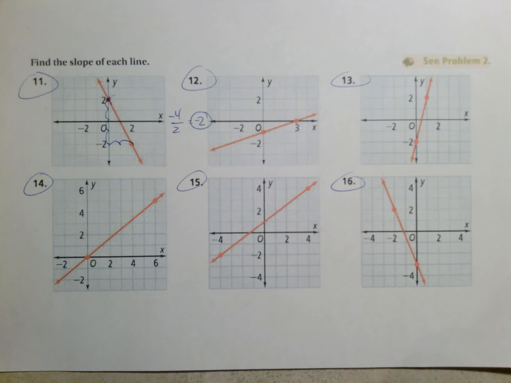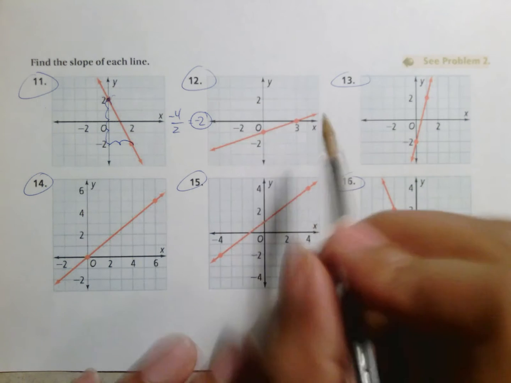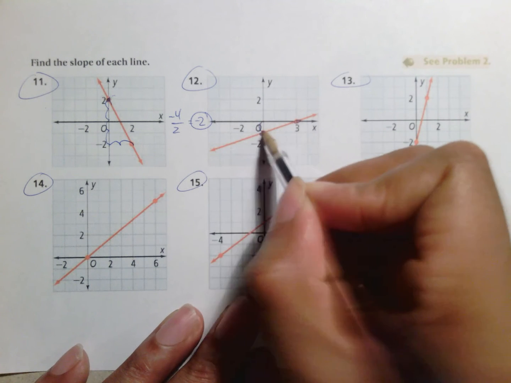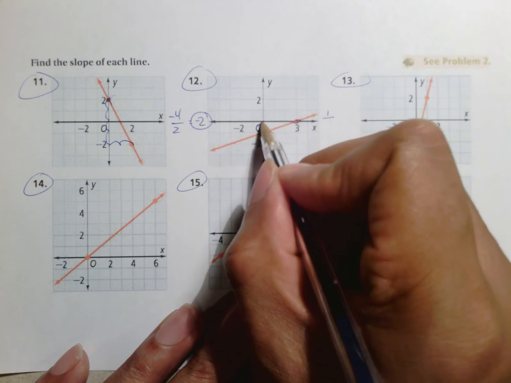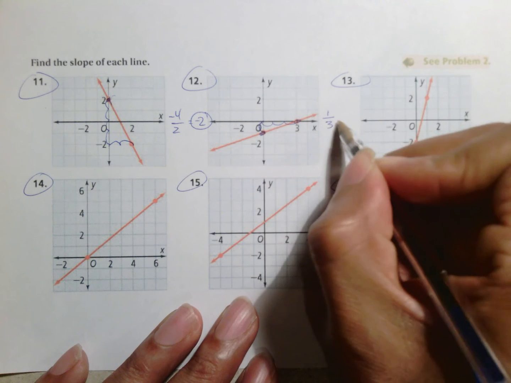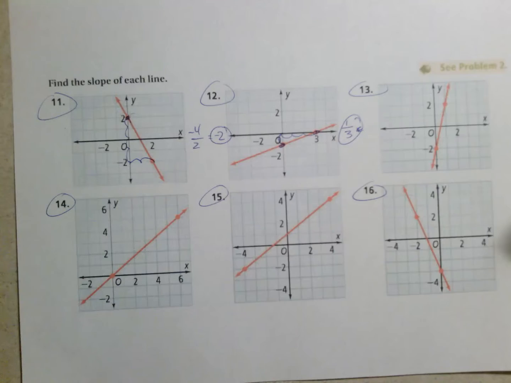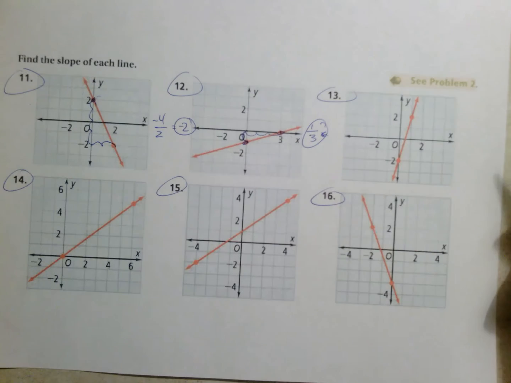If you were asked to find the slope of this one, again, starting from the leftmost point to get to here, I have to go up 1, which means that 1 is my first number, over 3, which means 3 is my second number. I don't think that reduces. It means that the rate of change or the slope of that line is 1/3.